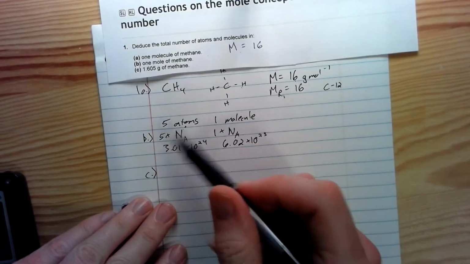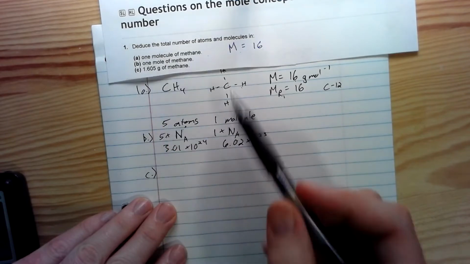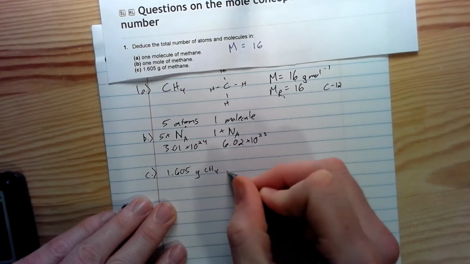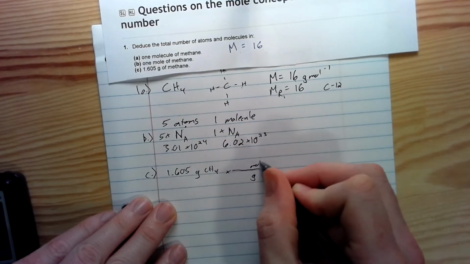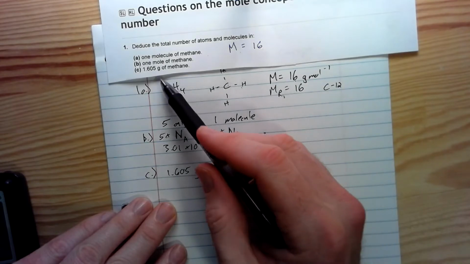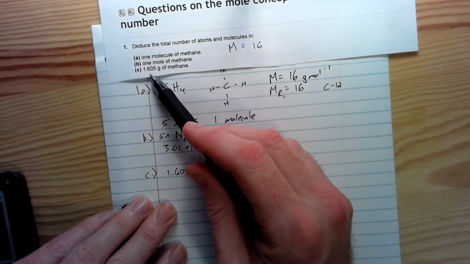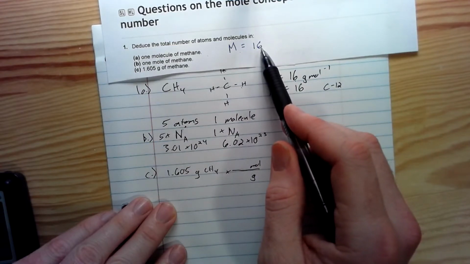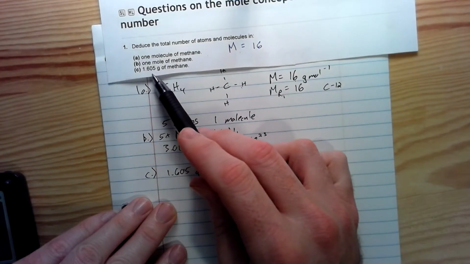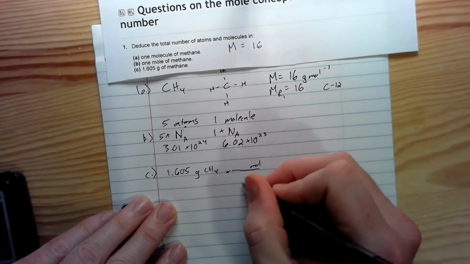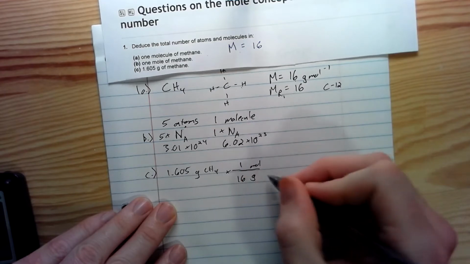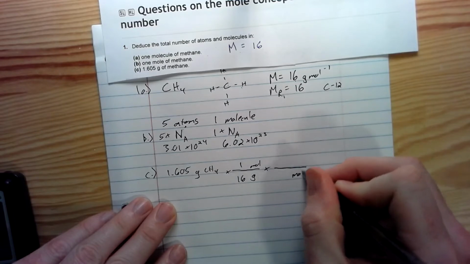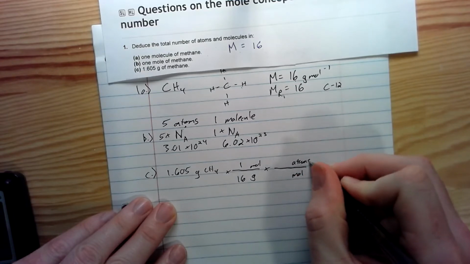And then for C, it says 1.605 grams of methane. If your instinct here was to just take grams and convert grams into moles, you could do that. But remember, if it's a multiple choice test, take a look at this. This is 1.6, and this is 16. So notice that this is 1/10 of that, right? We'll just keep working it out, though. We have 16 right here, grams per mole, and then we'll convert moles into atoms.